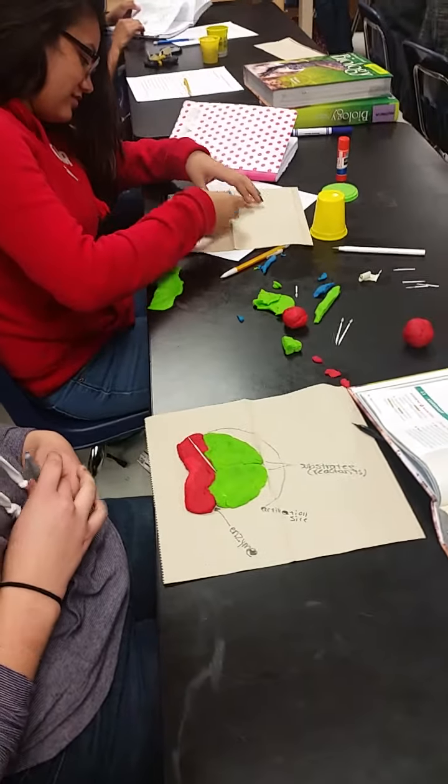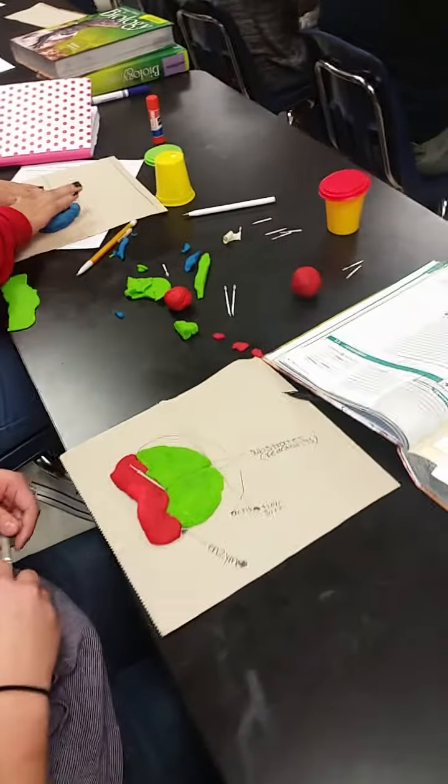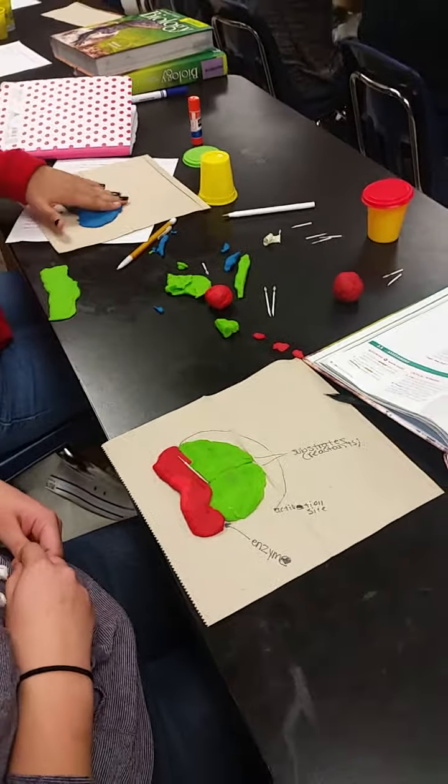Tell me, you have an enzyme substrate complex model here built? Yeah. Okay. You want to describe it to me real quick? Okay, so the enzymes, these are like the lock and the key. Lock and the key model. Okay, I like that you're using that terminology.